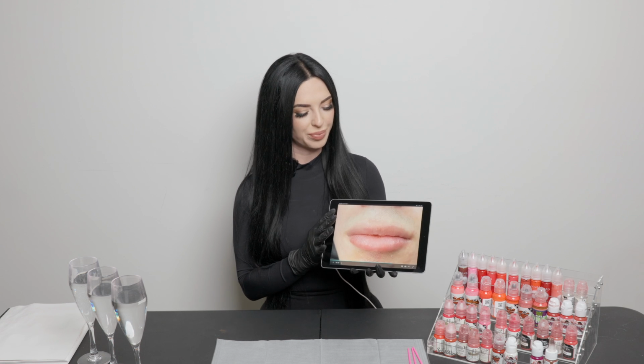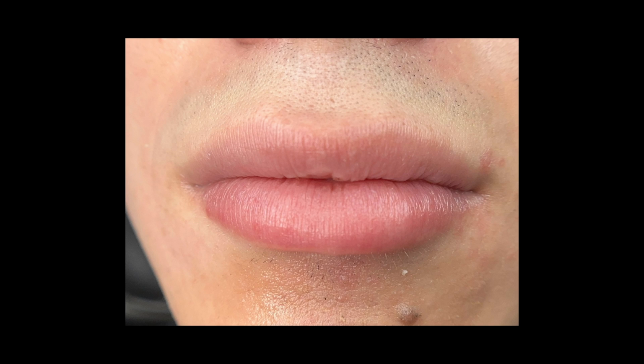So this is my first example. This was my client and he requested a result close to his natural color, but he wanted more definition. He has a Fitzpatrick 2 to 3. He is younger, so his skin is very hydrated and it's optimal to work on. You can also see that his lip color is a reddy pink with warm peachy undertones. We can also see the presence of melanin in his top lip.